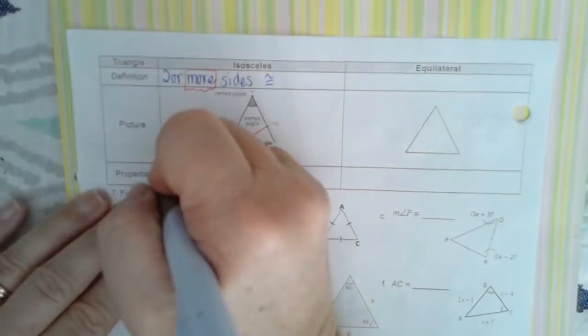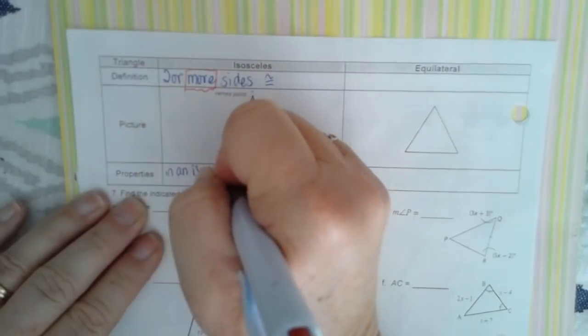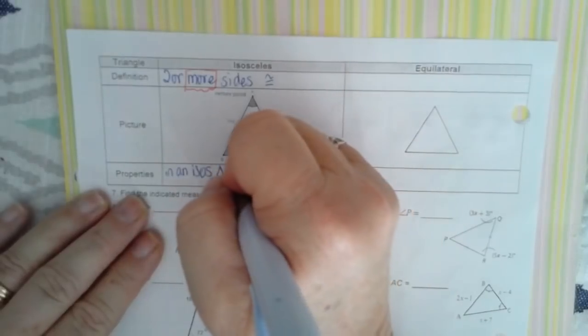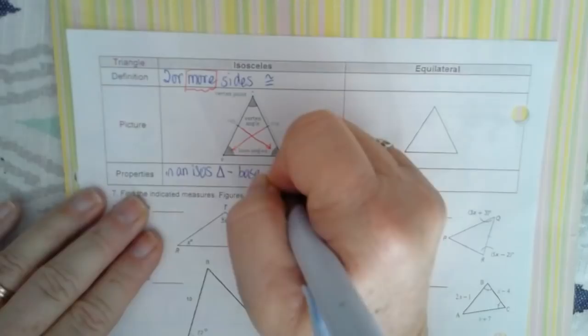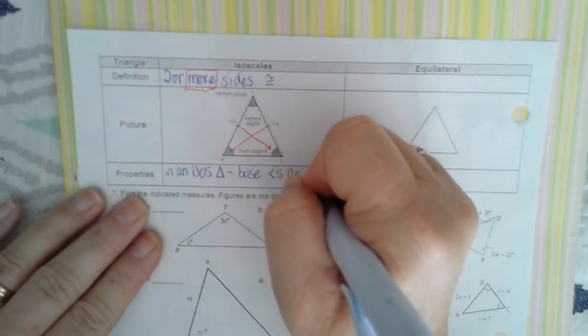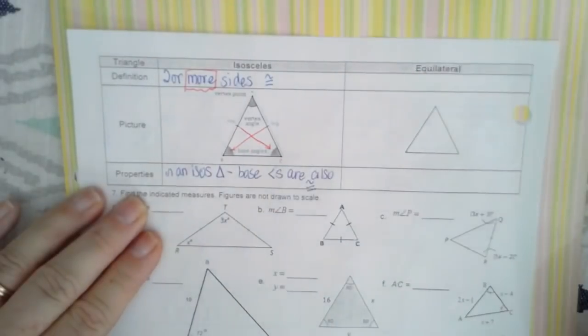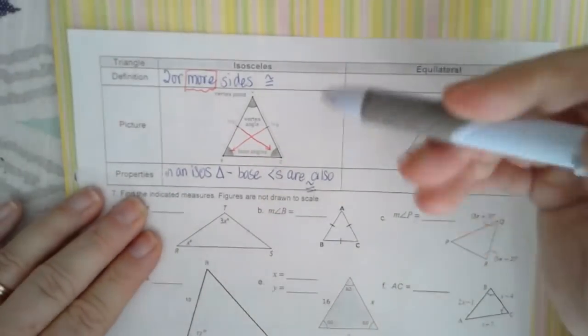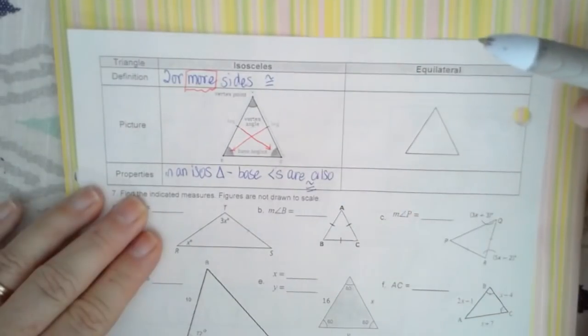So, in an isosceles triangle, I'm just going to abbreviate, base angles are also congruent because they're the angles across from the legs that are congruent.